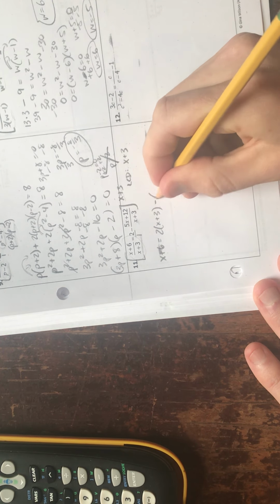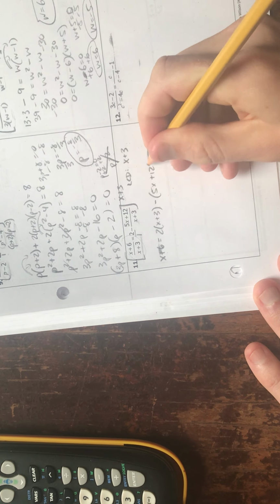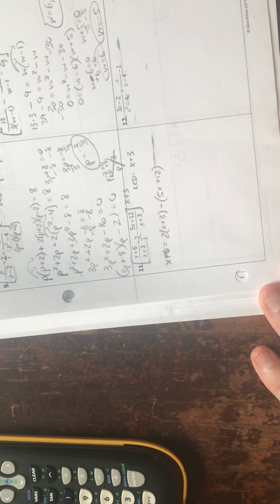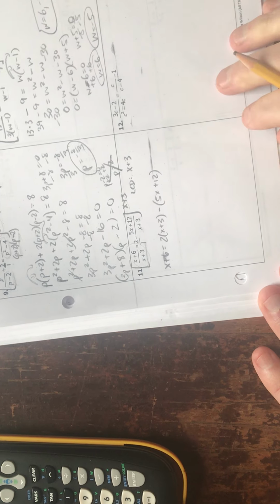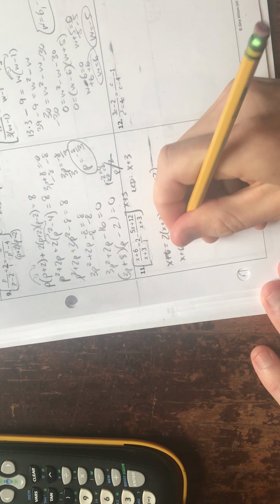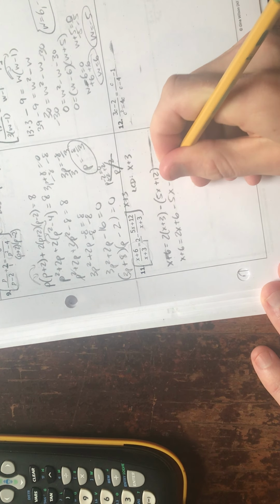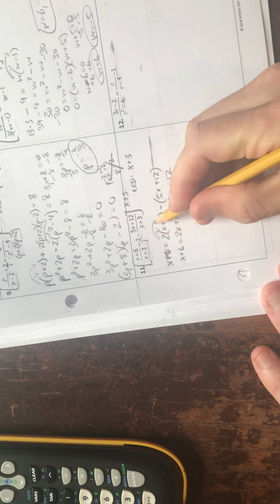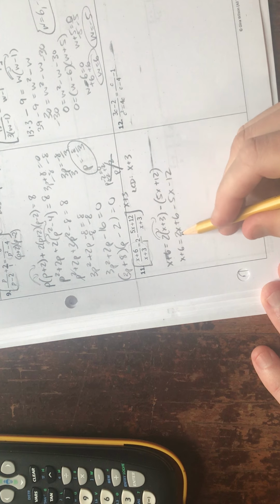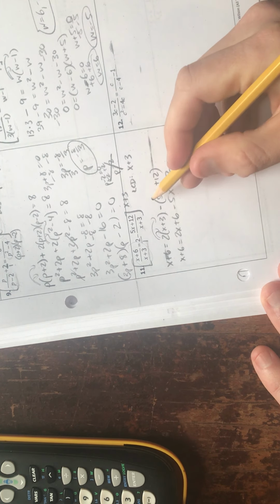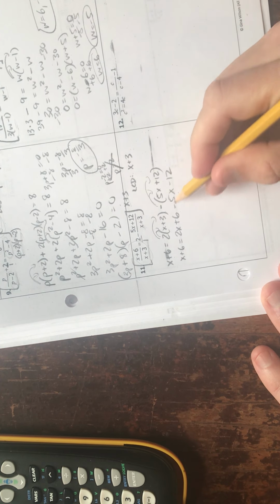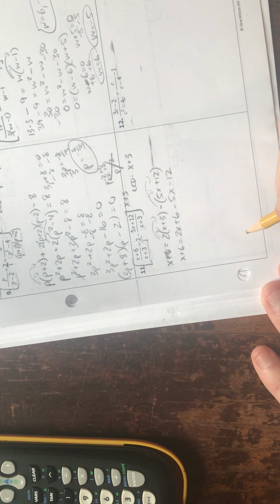So I'm just going to have minus, make sure you put this in parentheses, 5x plus 12. All right. And then as we continue on, looks like a lot easier. It's just a few things we've got to do. So first, I distributed this 2 to get 2 times x plus 3 to 2x plus 6. And then I distributed this negative to get minus 5x and minus 12.